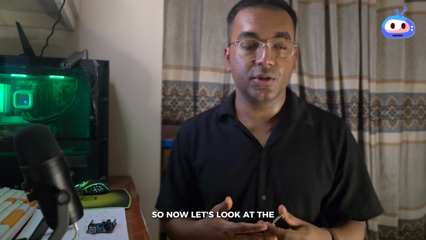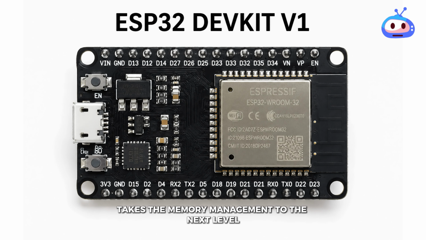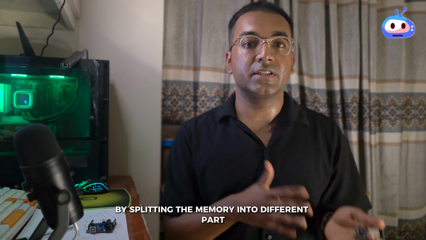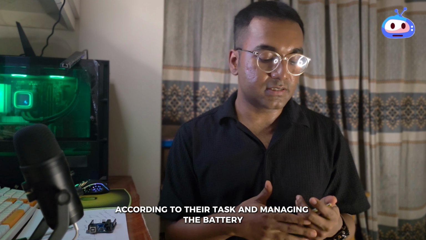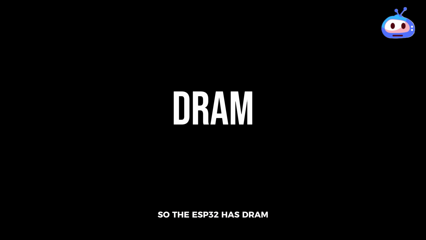So now let's look at the most powerful and also beginner friendly board, the ESP32. This chip takes memory management to the next level by splitting the memory into different parts according to their tasks and managing the battery. So the ESP32 has DRAM, IRAM, RTC SRAM and PSRAM.